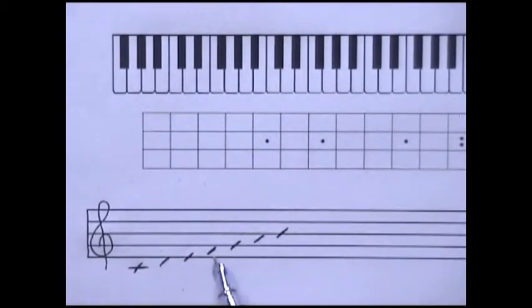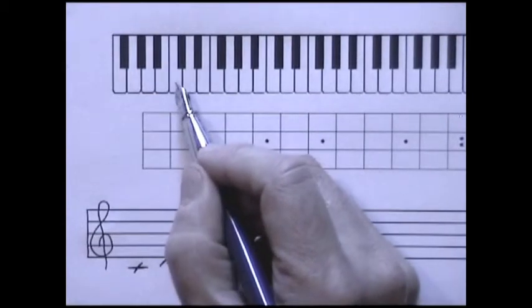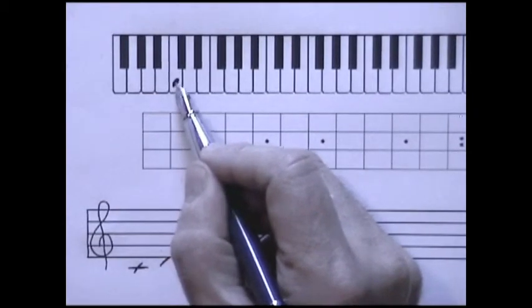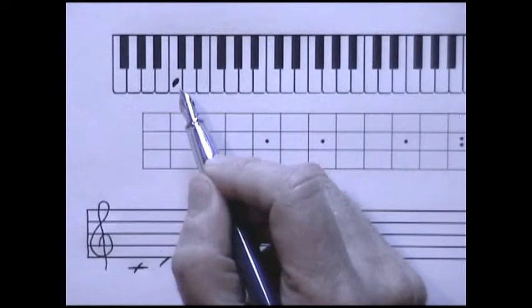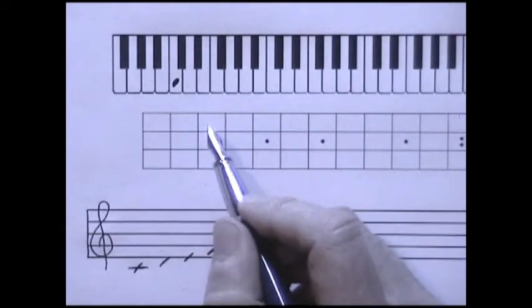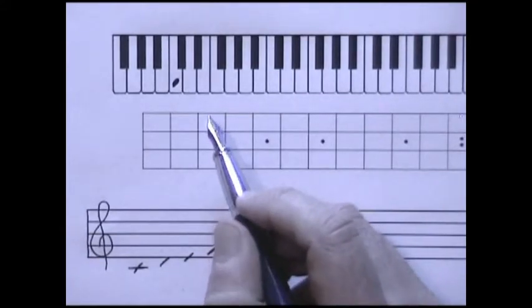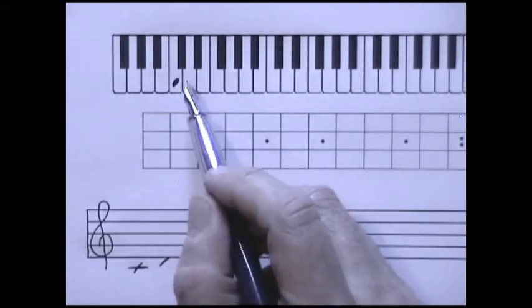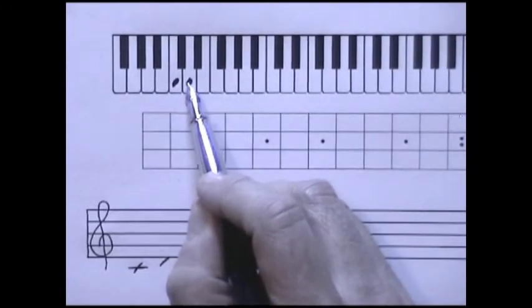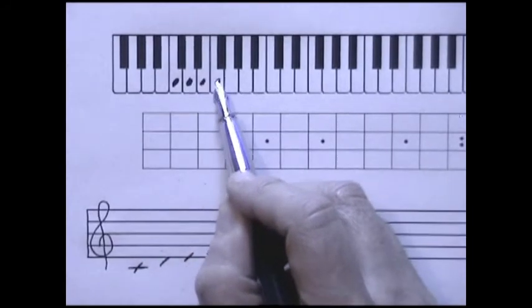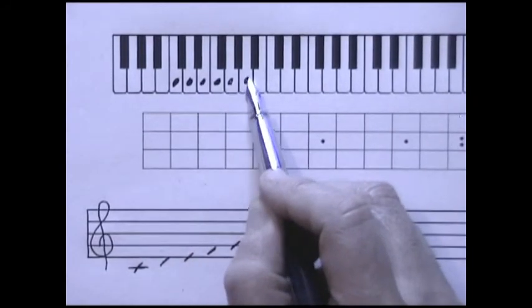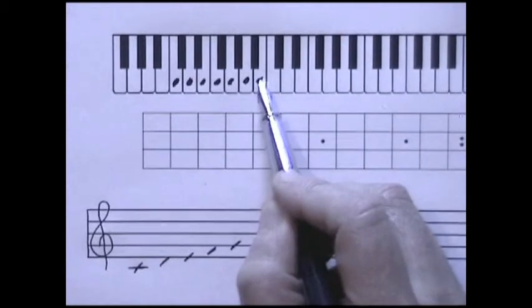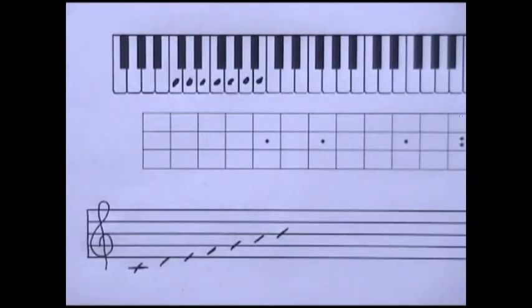C, D, E, F, G, A, and B. And find the start note on the piano keyboard. The C major scale has all white notes. So D, E, F, G, A, and B are the 7 notes of that scale.